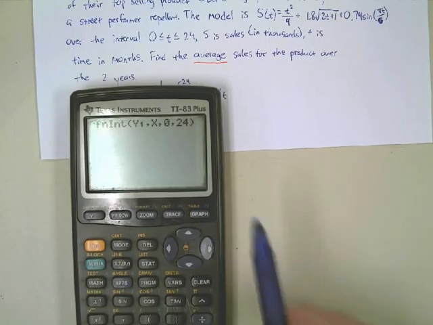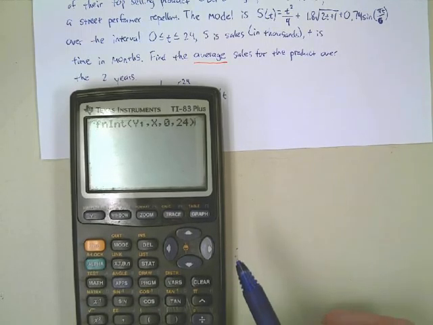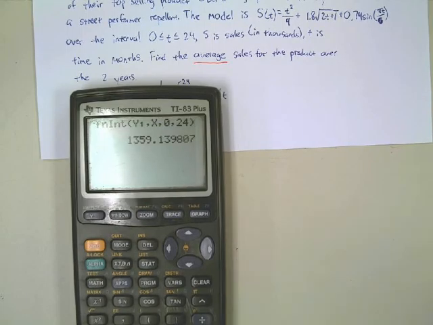Did yours ever actually calculate? Mine did it. If you press on, it will quit. Looking at your Y1, I see 4x to the negative 2.